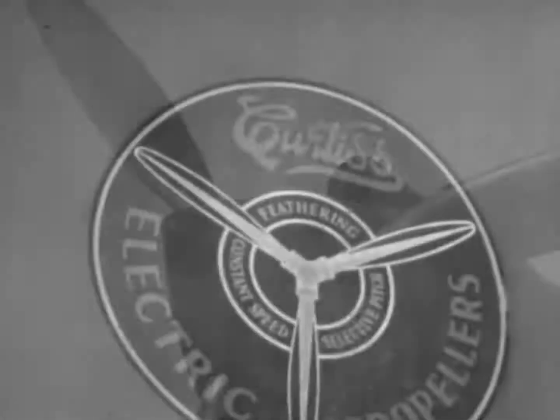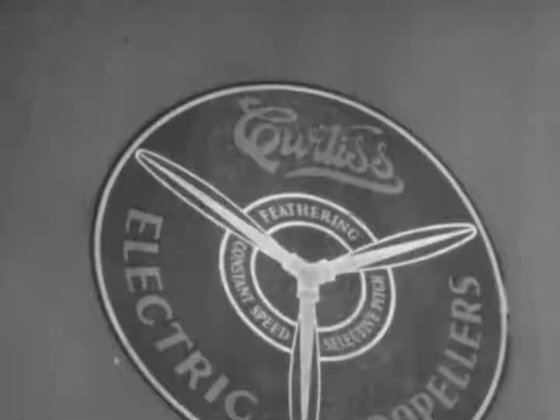When the Curtiss propeller hub is concealed beneath a spinner, the propeller can be identified by the nameplate on the blades or by the control switches in the cockpit.